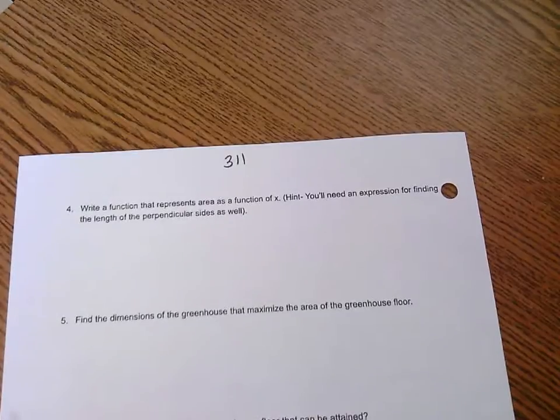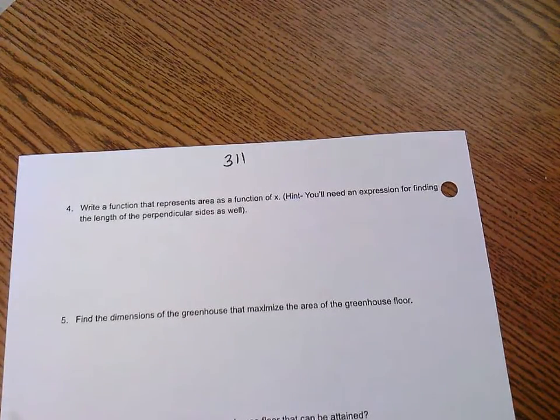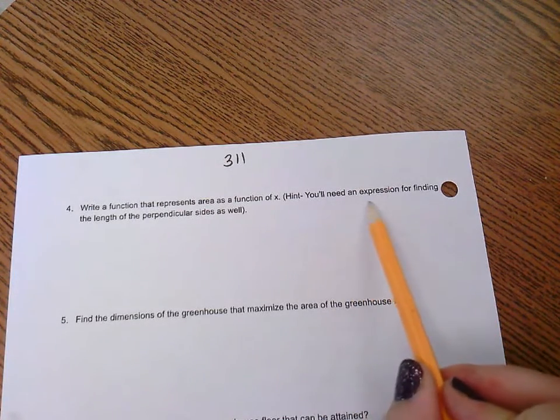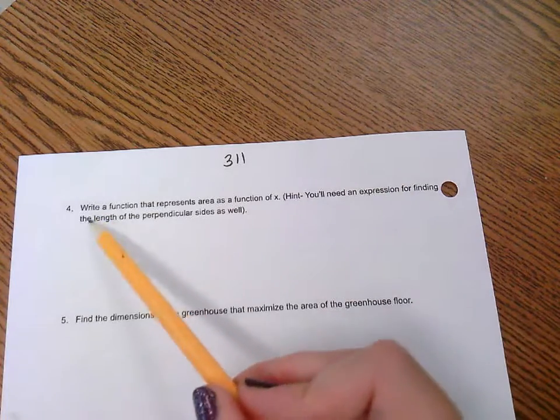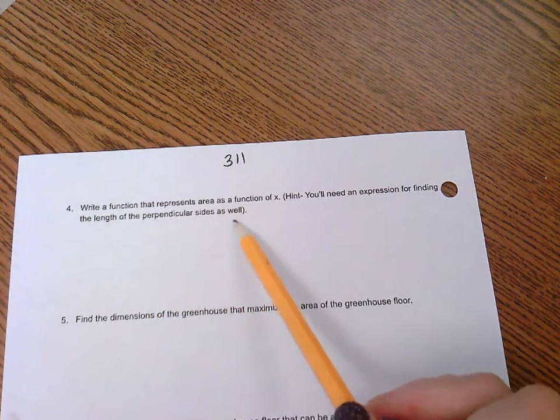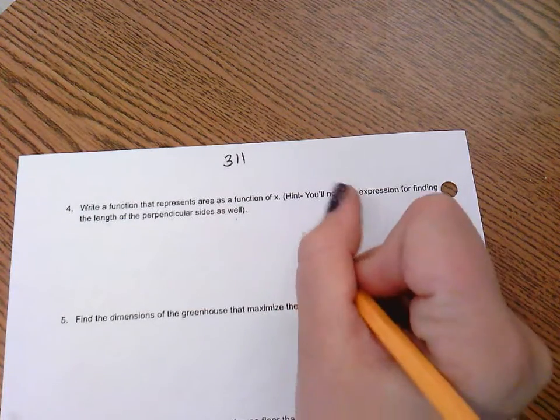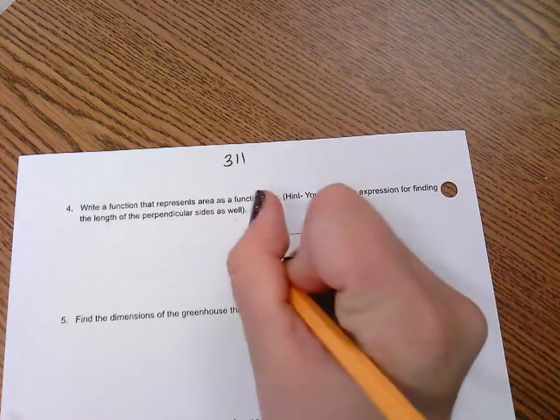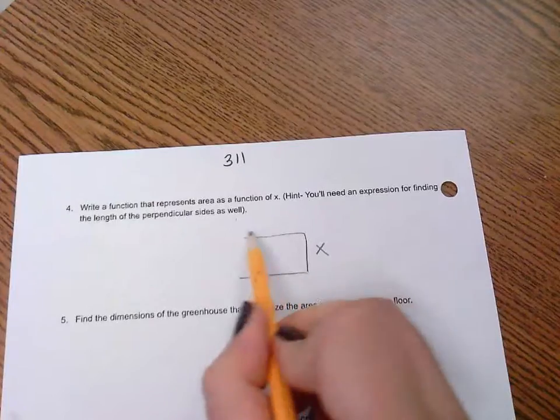Now, what about if we had to write a function that represents area as a function of x? Hint, you'll need an expression for finding the length of the perpendicular sides as well. Let's think about when we had this as x, what did we do?